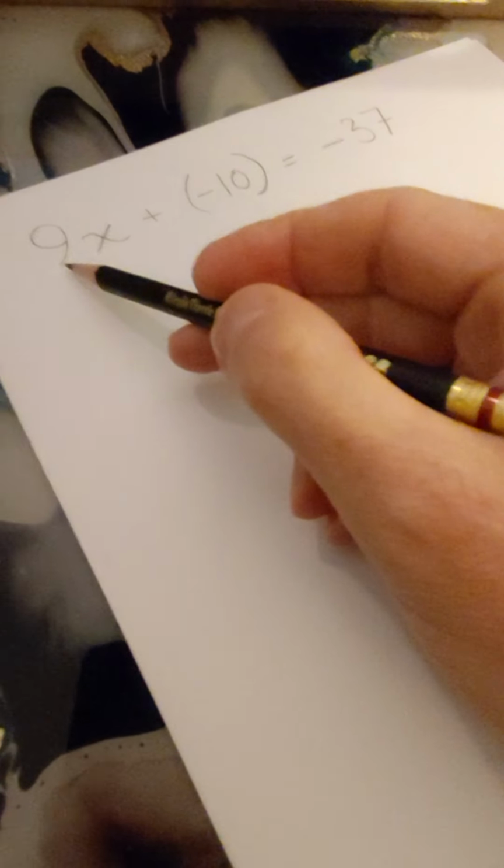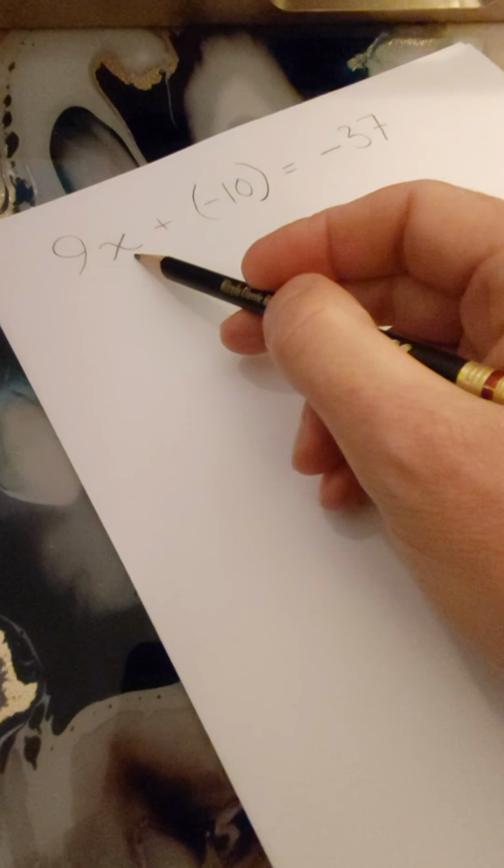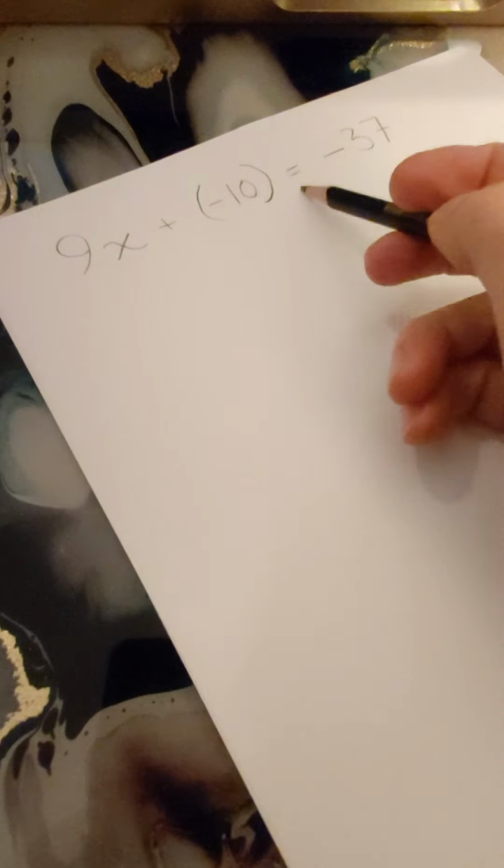So the way it is right now, if I were to say this out loud, we have basically 9 times some number, we don't know what it is, plus negative 10 will equal negative 37. Now the way I like to think of it, and you saw this in the slideshow, is where the equal sign is, imagine that's like a scale.